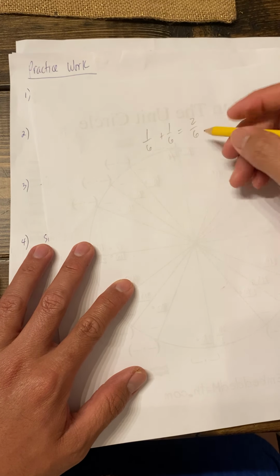Then add another pi over 6. So 2 pi over 6. This will be the 3 pi over 6. But what is 3 over 6? 3 over 6 is 1/2. So I'm going to write here pi over 2, or 1/2. So 3 pi over 6. Then this will be 4 pi over 6. But what is 4 pi over 6, guys? 4 over 6 can be reduced to 2 pi over 3. Okay? If that's 4, skip 5. This will be 5 pi over 6.